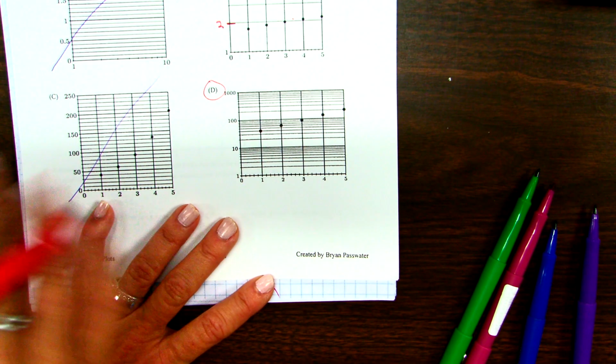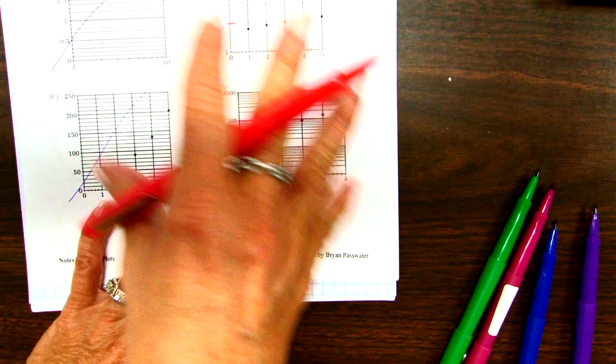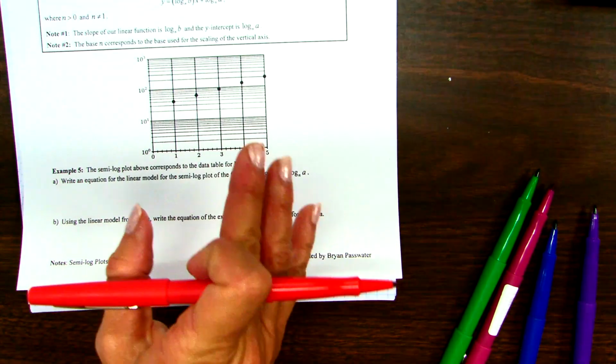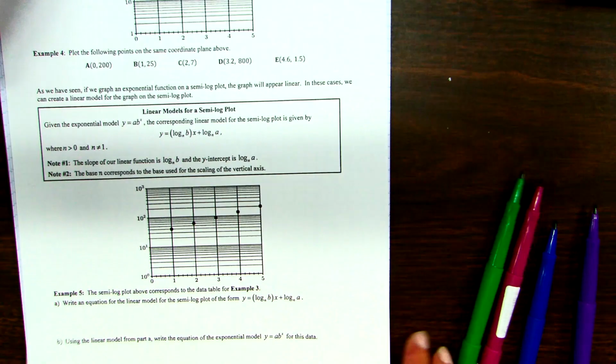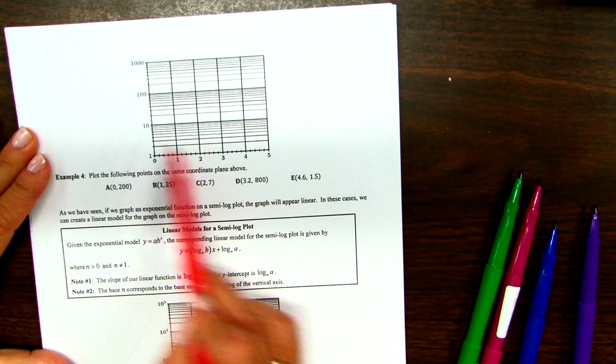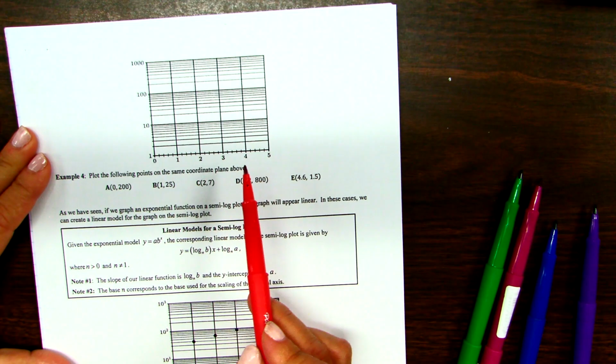Most of your homework is this type of problem, where you have to match up information with a table of values. We also have another type of problem. So there's basically 3 types. Here's the second type, where you are going to plot points. So we have a blank logarithmically scaled graph.